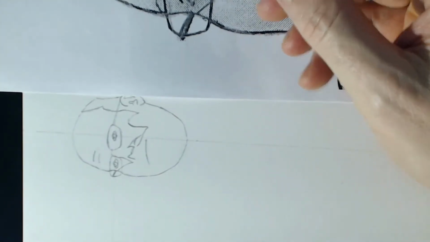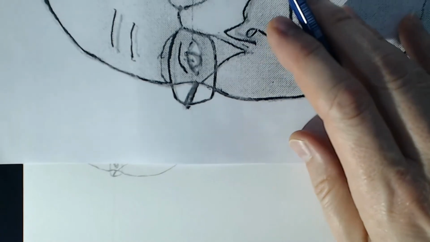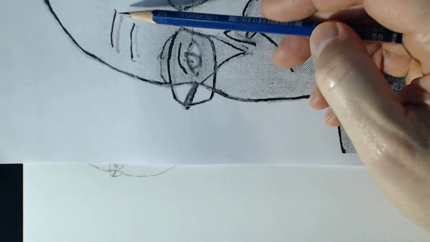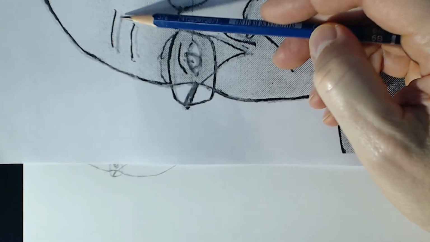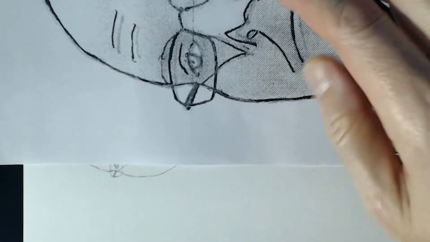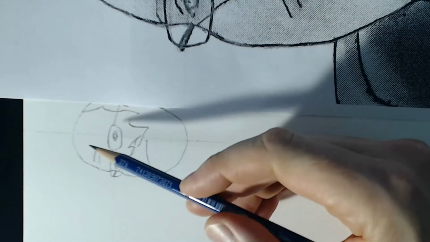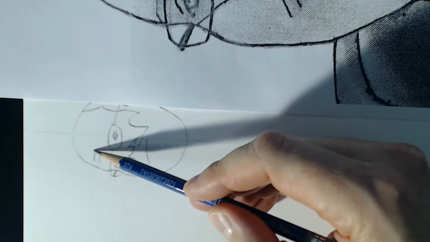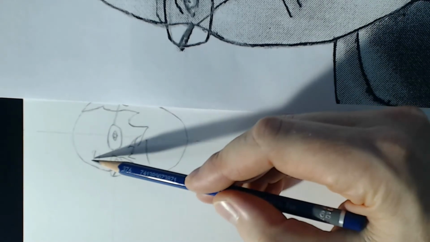So this has to be up higher. So, and it's what, maybe 3 widths of this, so it needs to be up about here and to here, right?